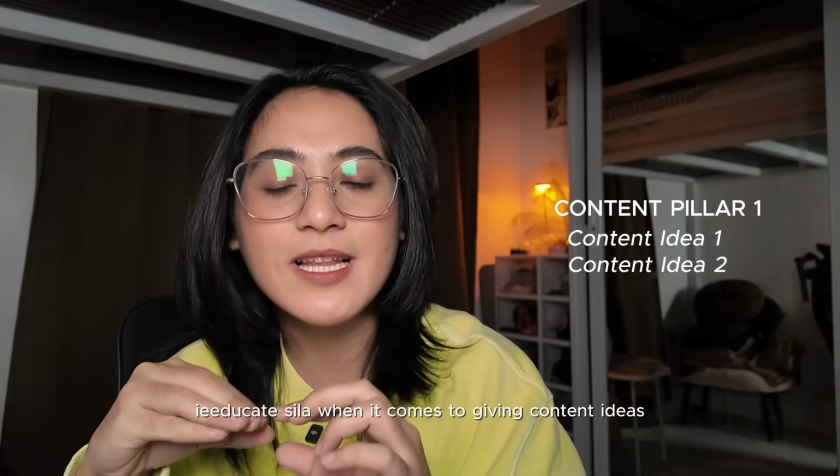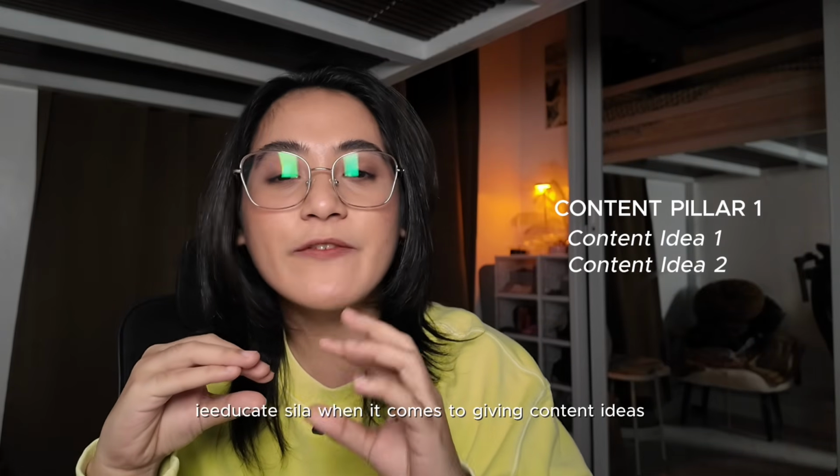And another content idea under that content pillar, the pain points of bakery shops on social media, is that they don't show the behind the scenes. So that's where I educate them when it comes to giving content ideas, what you can post on social media as a bakery shop owner. And that gives my potential client aha moments, like, that's how it is on social media. And of course, there are so many more pain points.